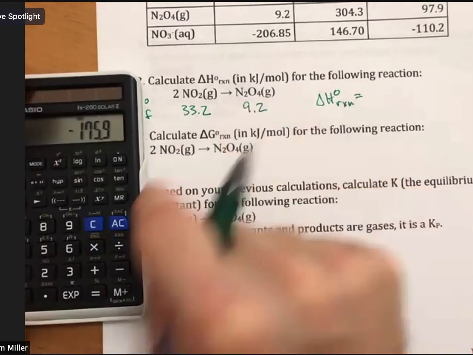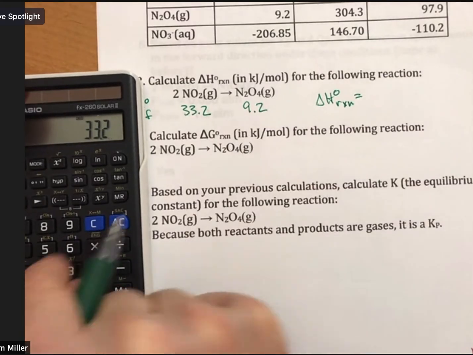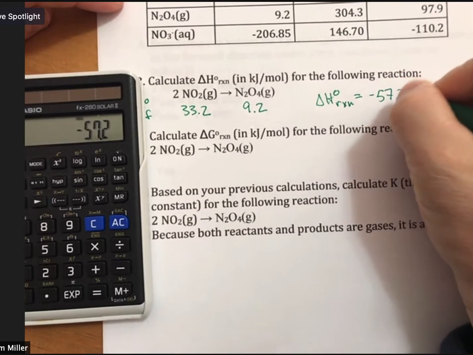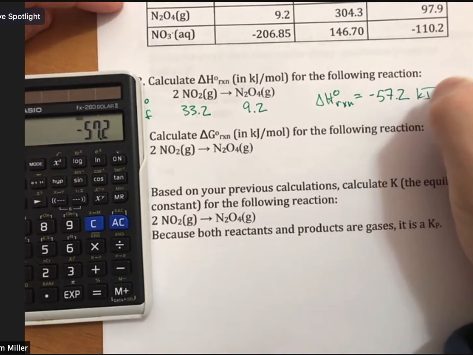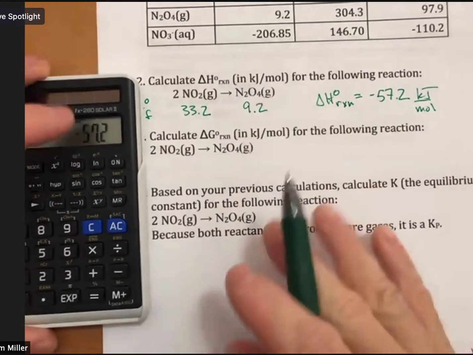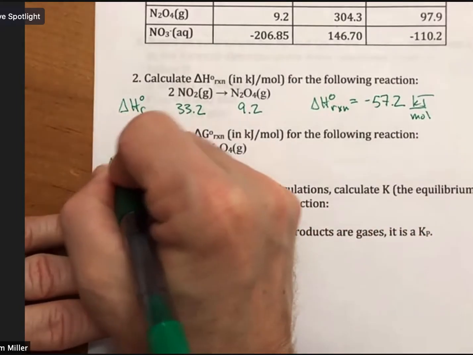Yep, double check everything. 9.2 minus 33.2 times 2 minus 57.2. This time in kilojoules per mole. Good. I wrote out all my units in my problem so far. Do delta G.